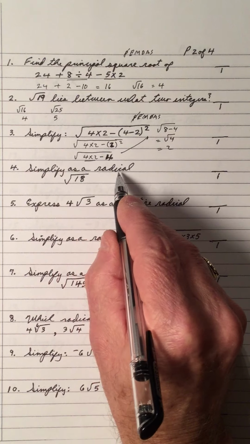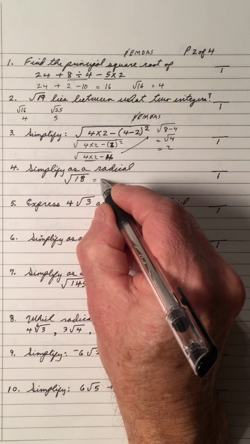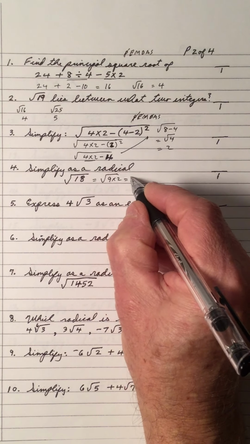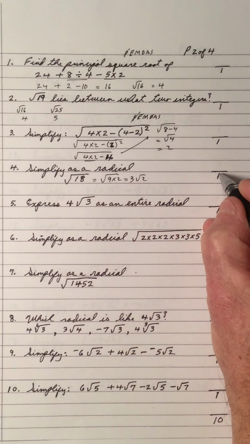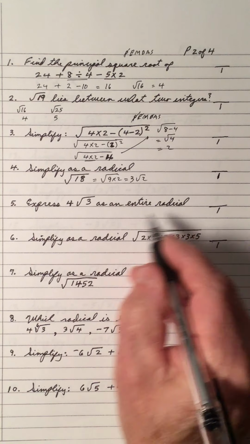Number 4, simplify as a radical, root 18. Well, the root of 18 is a 9 times 2, and the square root of 9 is 3, so we get a 3 root 2. Another mark. Express 4 root 3 as an entire radical.